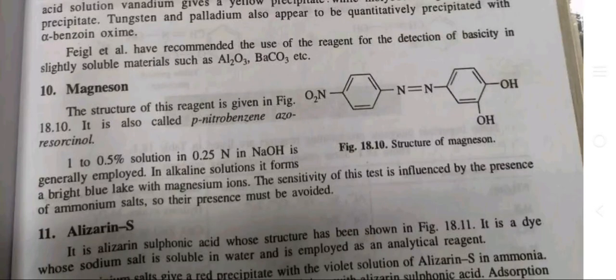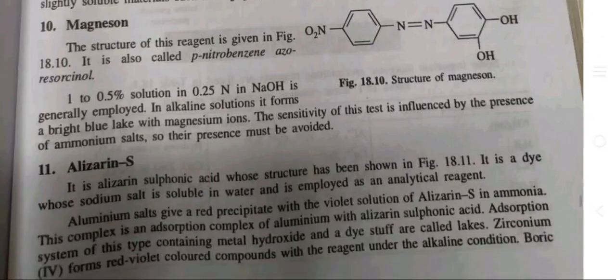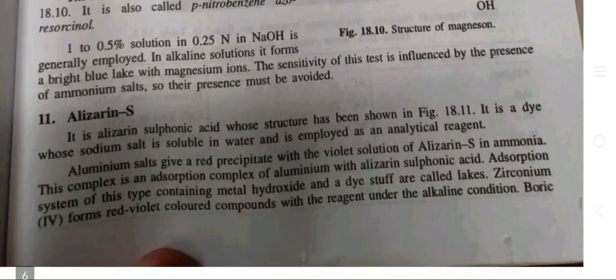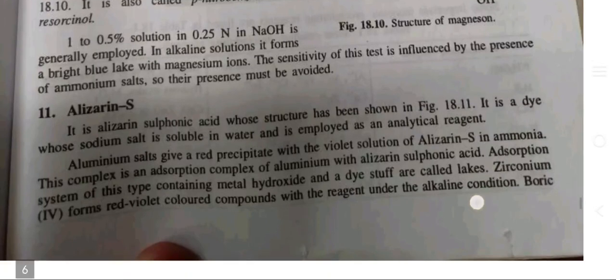Tenth is magneson. The structure of this reagent is given in the figure. It is also called para-nitrobenzene azo resorcinol. A 0.1 to 0.5% solution in 0.25 N NaOH is generally employed in alkaline solution. It forms a bright blue lake with magnesium ions. The sensitivity of this test is influenced by the presence of ammonium salt, so their presence must be avoided.